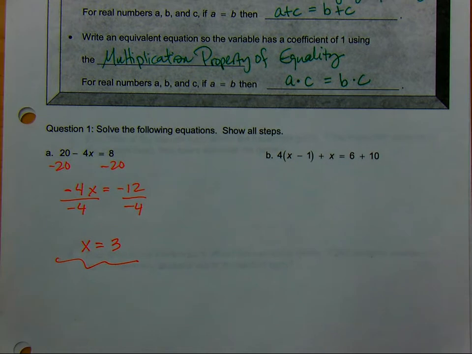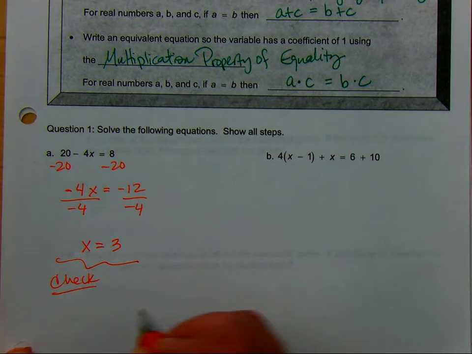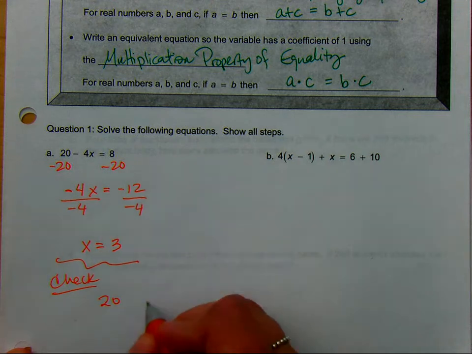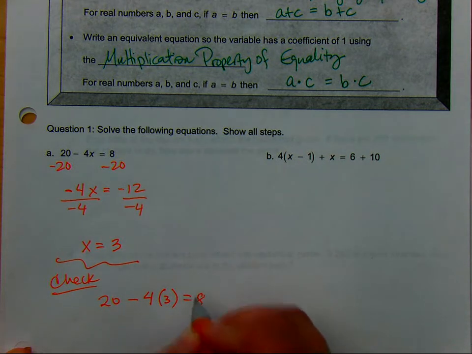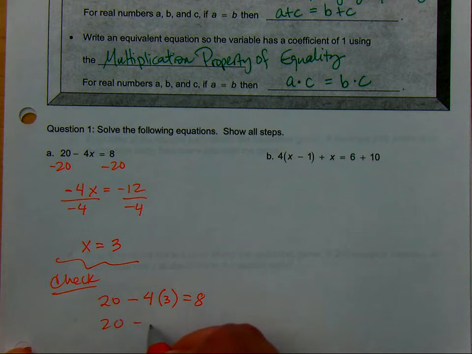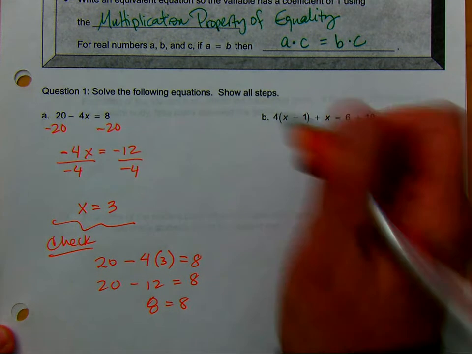Is that good enough? What should I do to make sure my answer is correct? Plug it in. And so this is our check. So we take the original equation, and wherever we see an x, we're going to replace it with a 3. So we have 20 minus 12 equals 8, and we get 8 equals 8. Now, if you got something else other than 8 equals 8, then you would know that your answer is not correct, and then you'd have to go back and find your mistake, which is the reason why you want to show all of your steps.